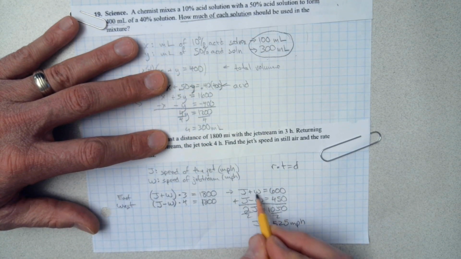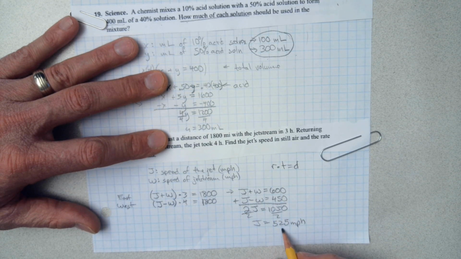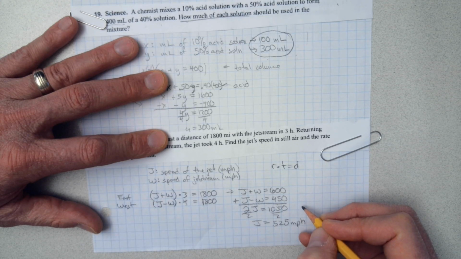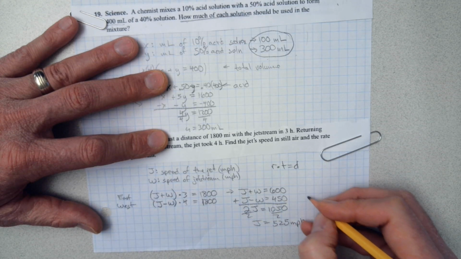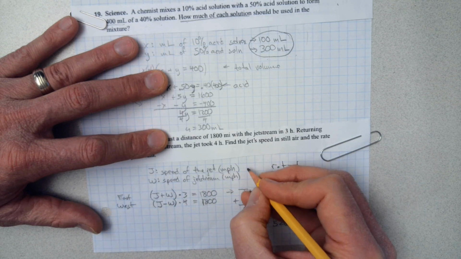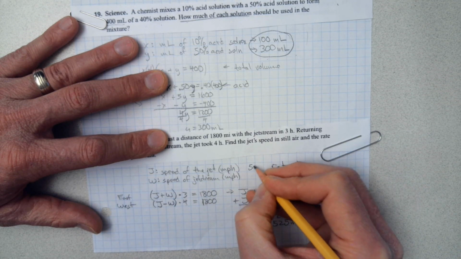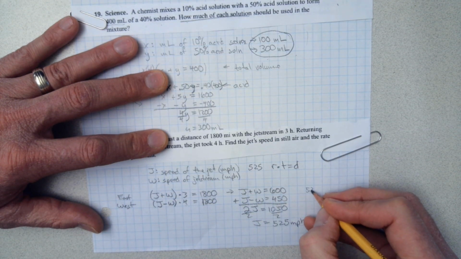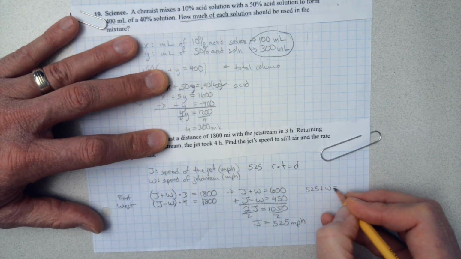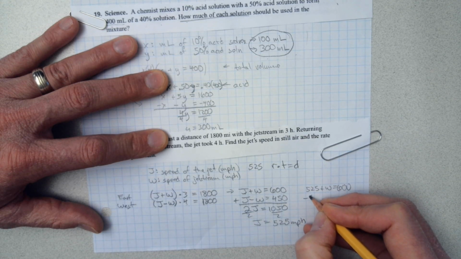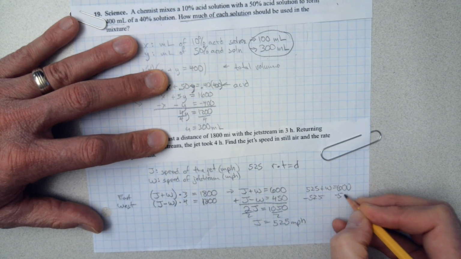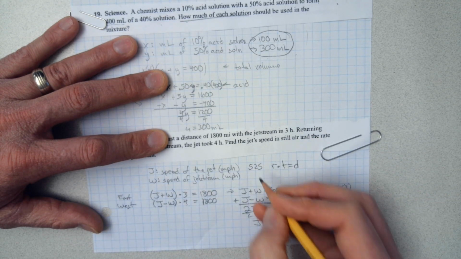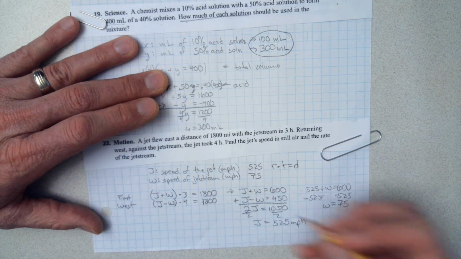And we know that the jet plus the wind is 600. If the jet was 525, then that must mean that the wind was 75 miles an hour. Okay, so we know that J, which is 525, plus W is equal to 600. So subtract 525 from both sides, and the wind must have been 75 miles an hour in the jet stream.